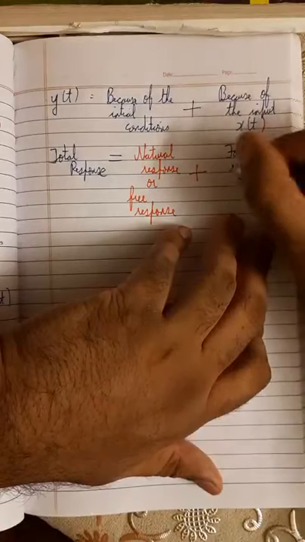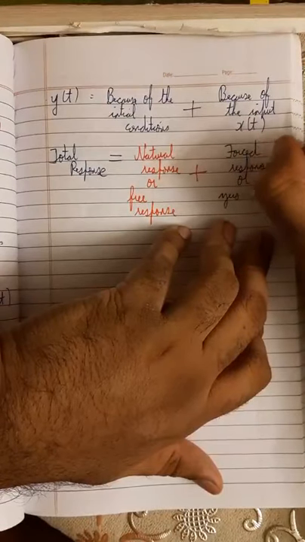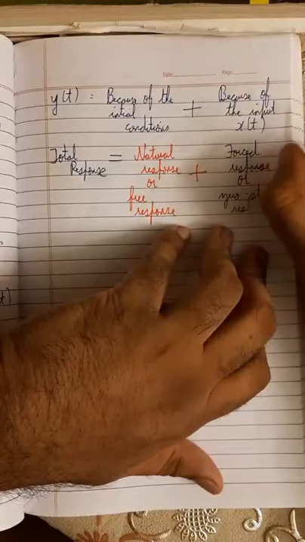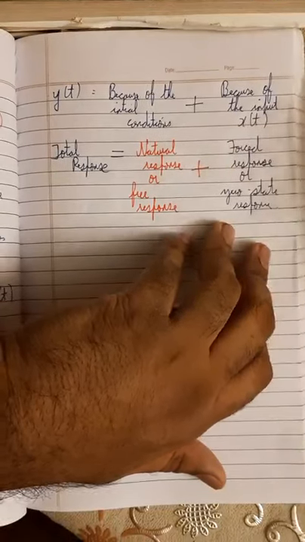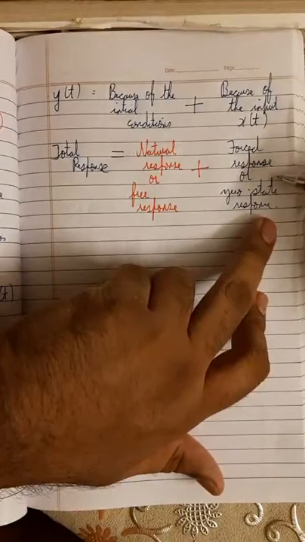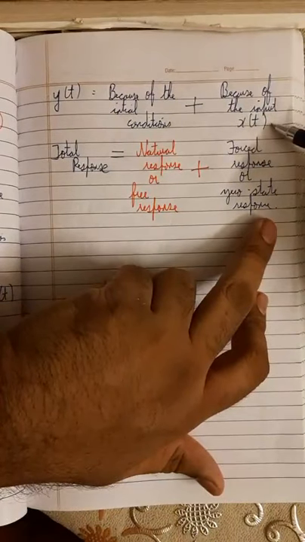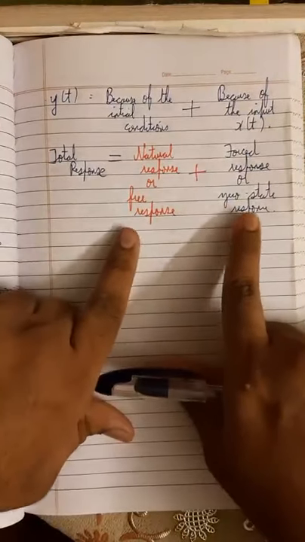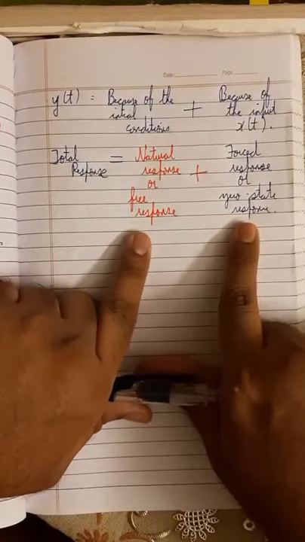Also called your zero state response. That is the response of the system due to the input alone. These two are independent of each other.